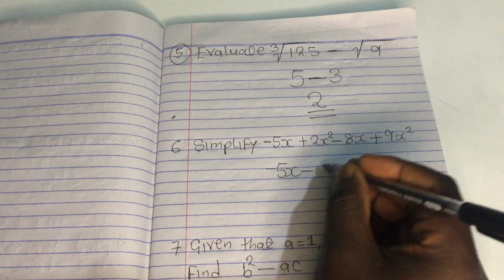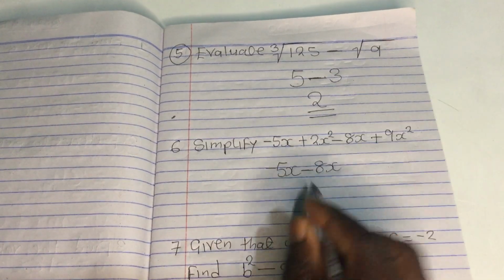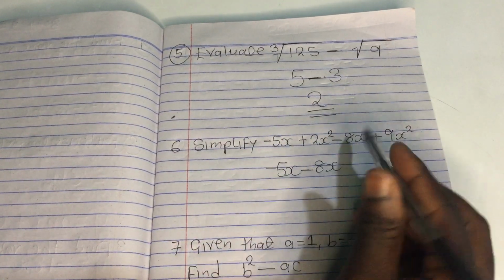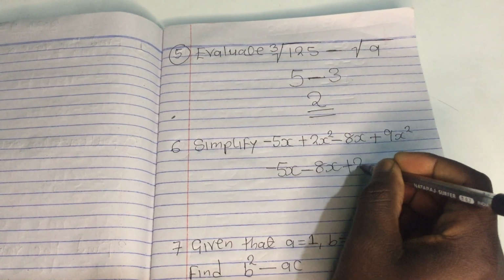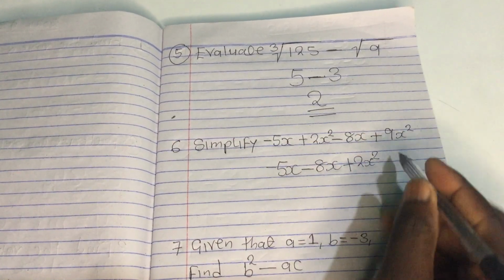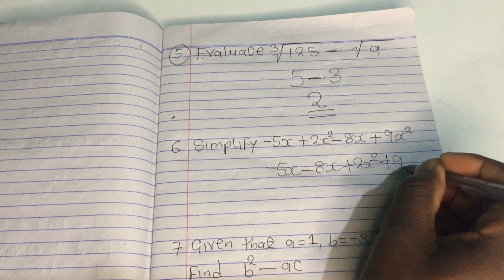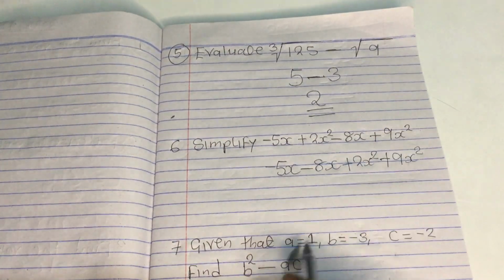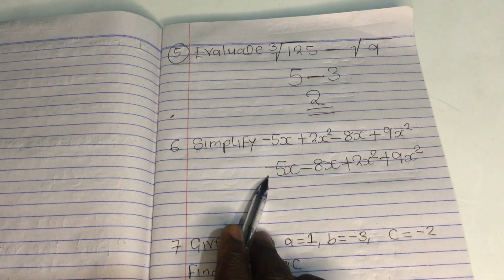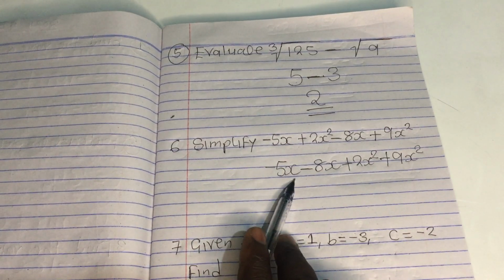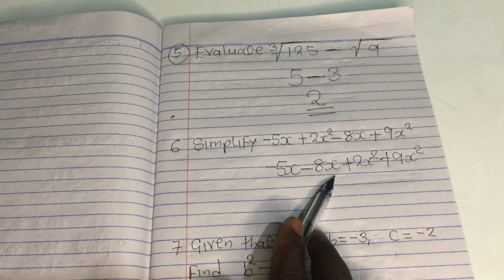And then the others come this side, which is plus 2x squared plus 9x squared.